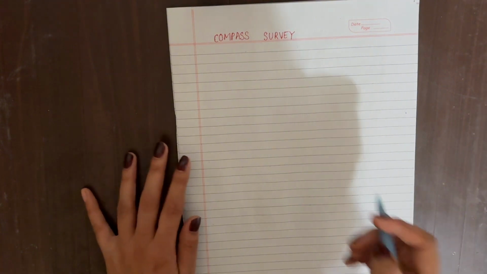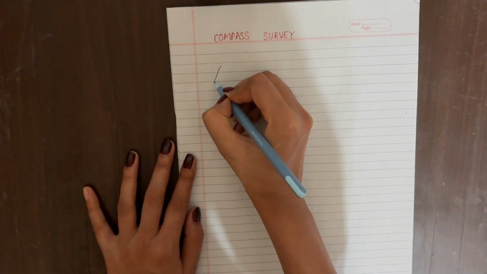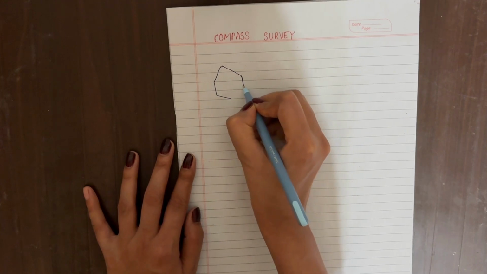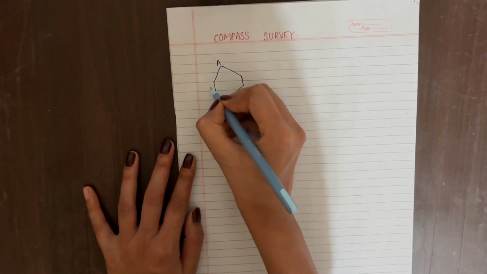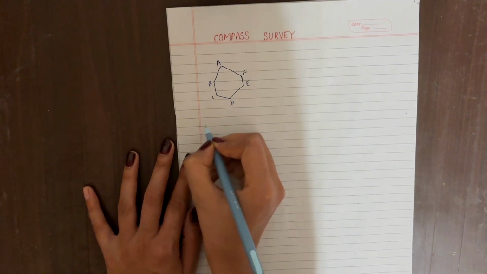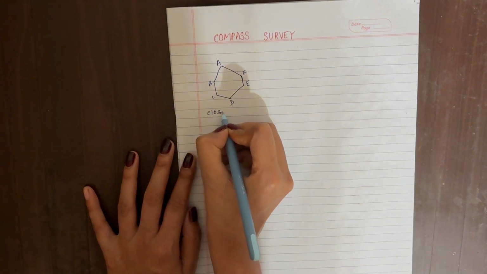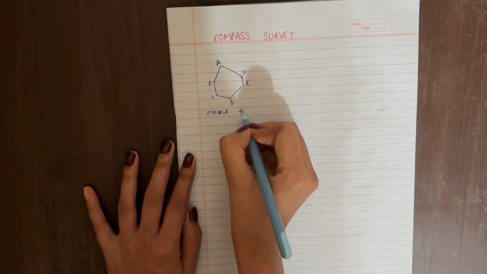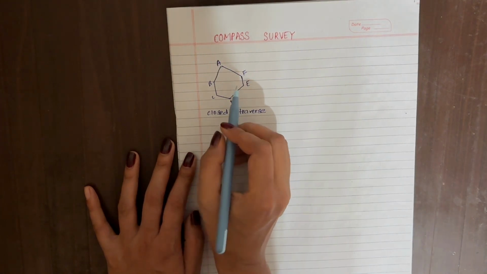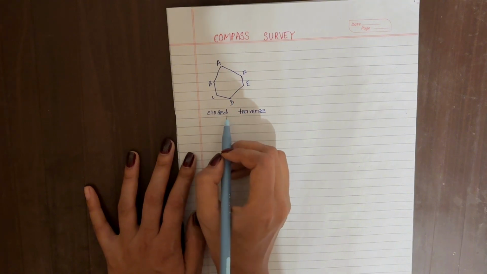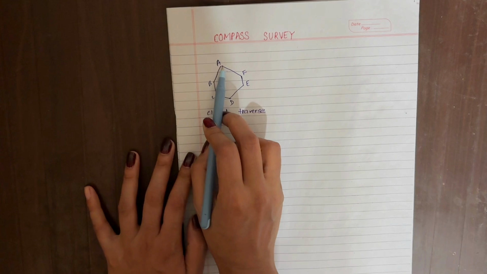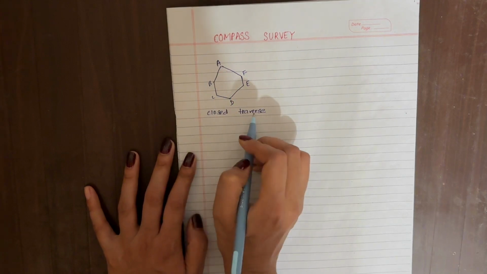closed polygon. The closed traverse is like this, in which we know the starting and ending stations, such as A, B, C, D, E, F. This is a closed traverse. In a closed traverse, we know both the starting and the ending point. It starts from one station and closes at the same station, whose location is already known.